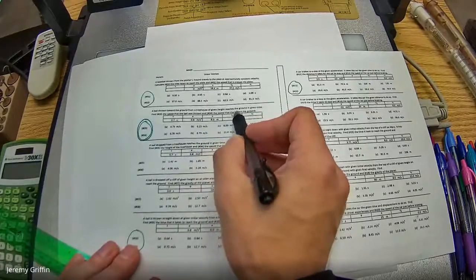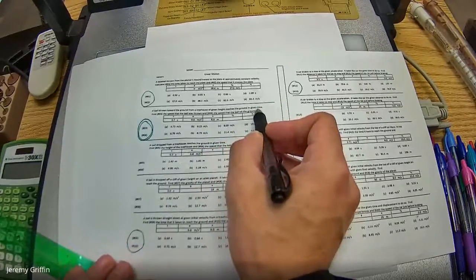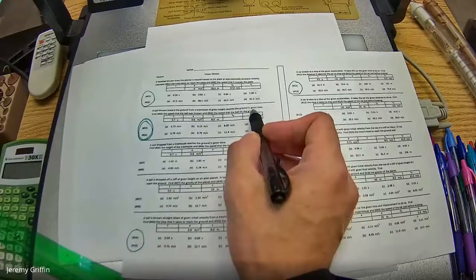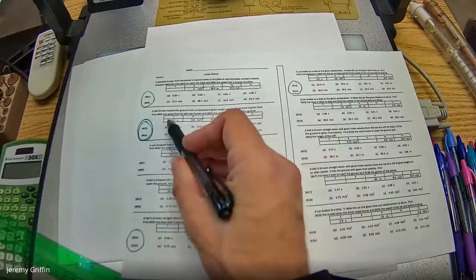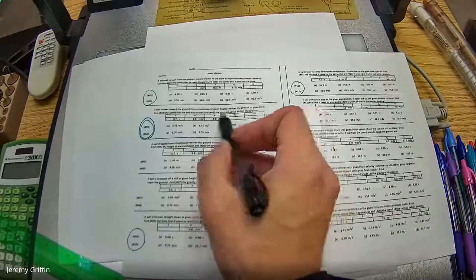From some given height, so we know the height of the treehouse, it reaches the ground in some given time. Somebody brought a stopwatch, we timed this thing. Can you find the speed that the ball was thrown and the speed that it's hitting the ground?